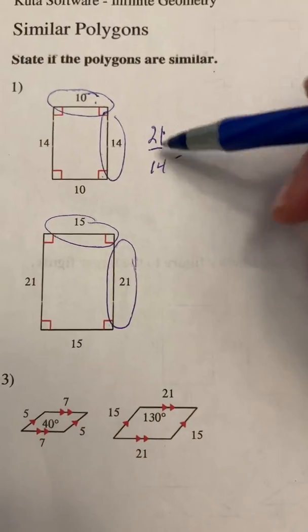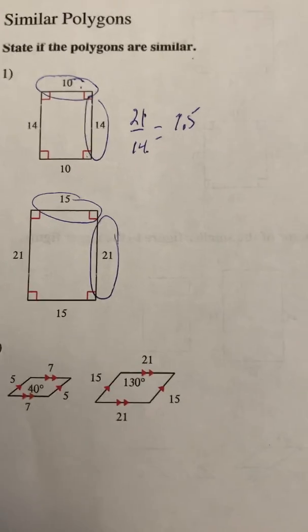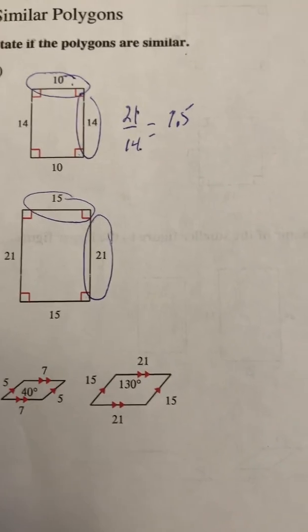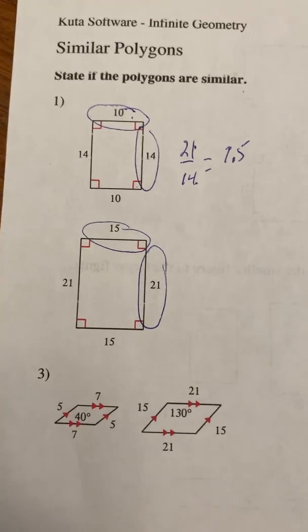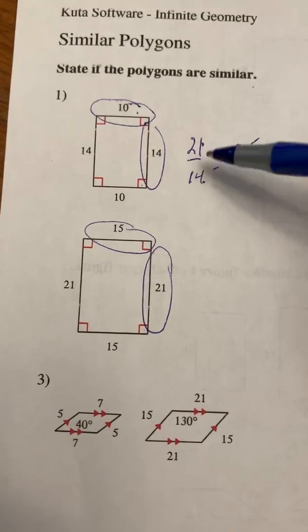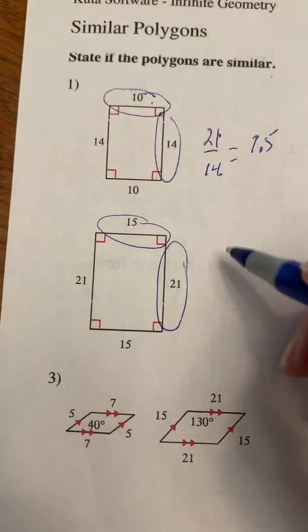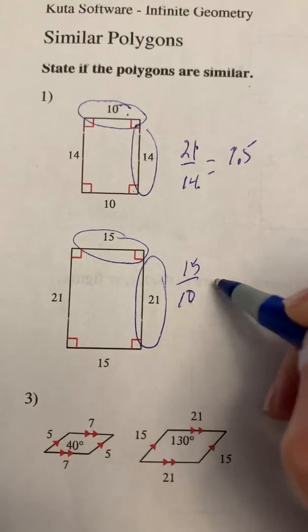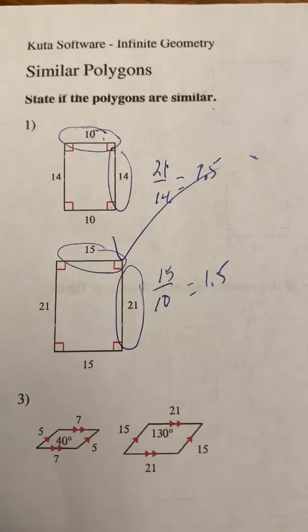Now remember, we put larger over smaller. If you went smaller over larger, okay, that is doable. There's nothing wrong with that. You would have got decimal 6 repeating, and then you'd get the same thing in the bottom. But once you've established that you're going to put the larger over the smaller, you have to continue in that manner. 15 over 10, and we're going to get 1 and 5/10, and bingo, that one is similar.